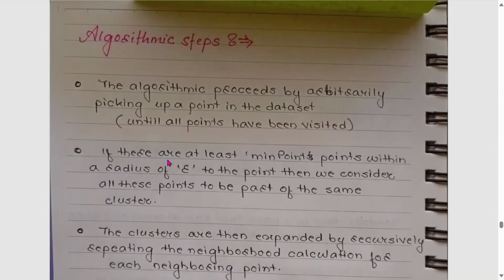They are saying that if there are at least minimum points within the radius of epsilon to the point, then we consider all these points to be part of the same cluster.